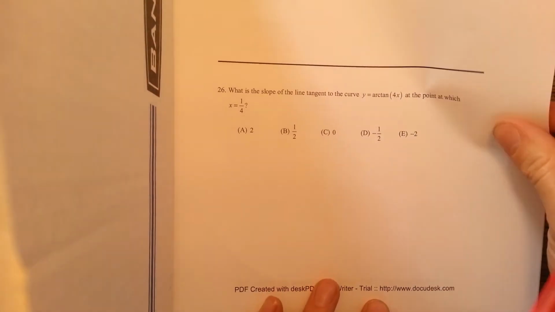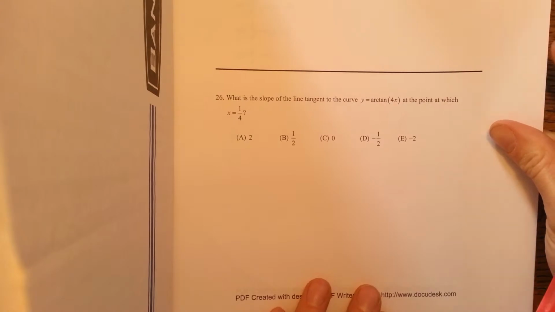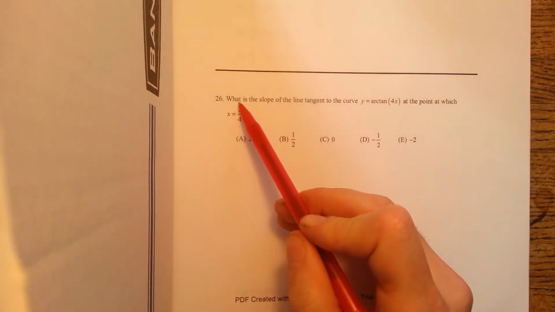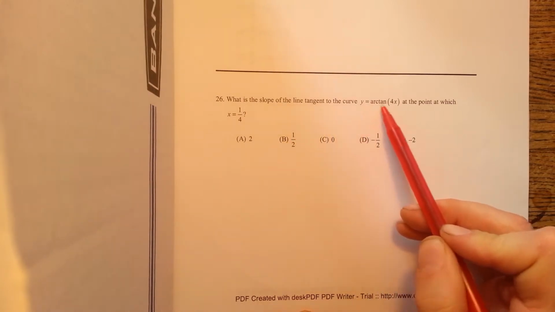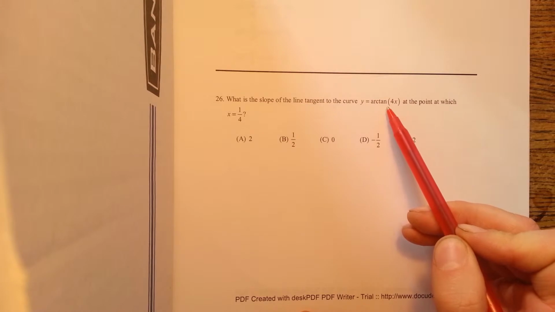I have no idea why, but this is going directly to 25, which I'm going to skip because it takes a little while. So I'm going to look at 26 real quick. Arctan, you just need to know, so let's do this. What is the slope of the line tangent to this curve at the point at which x equals 1/4? This is basically checking, do you know what the derivative of this thing is?